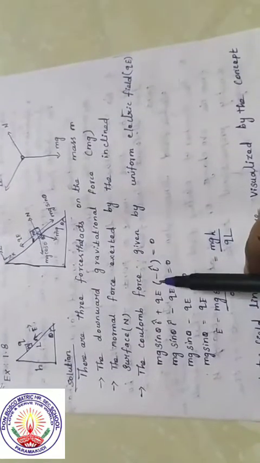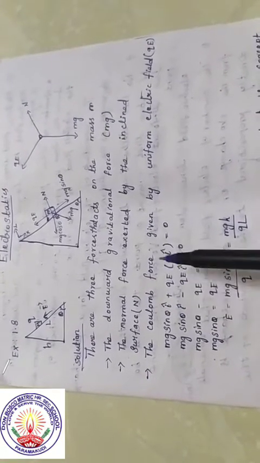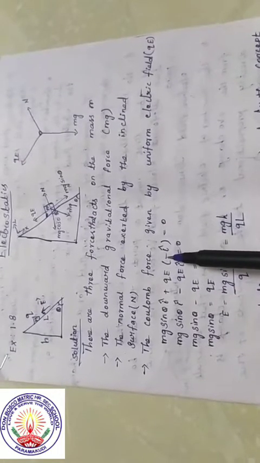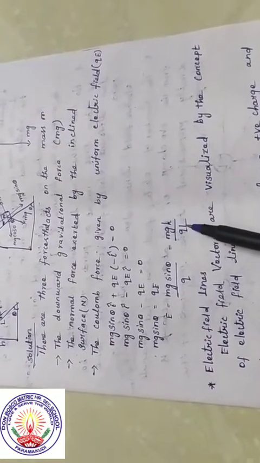So in the inclined plane, this is the x direction, this is the y direction. We take the x axis only. Along x, the unit vector is i cap. So mg sin theta i cap plus the Coulomb force qE in the minus i cap direction equals 0. That is, mg sin theta i cap minus qE i cap equals 0. So we get the electric field E equals mg sin theta by q.